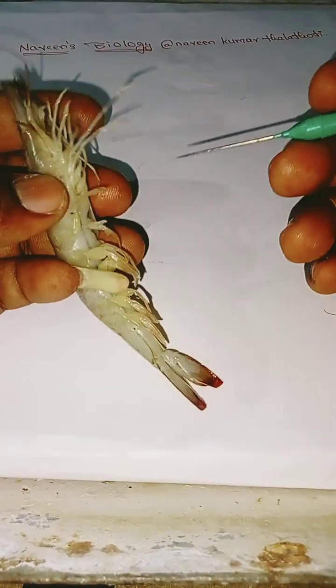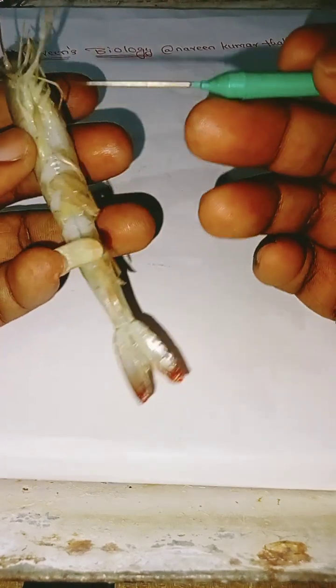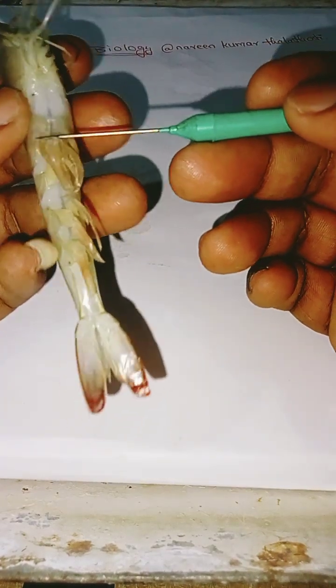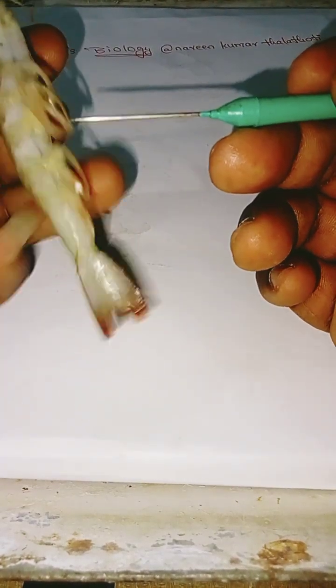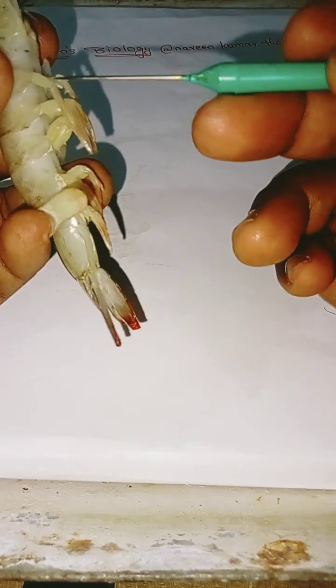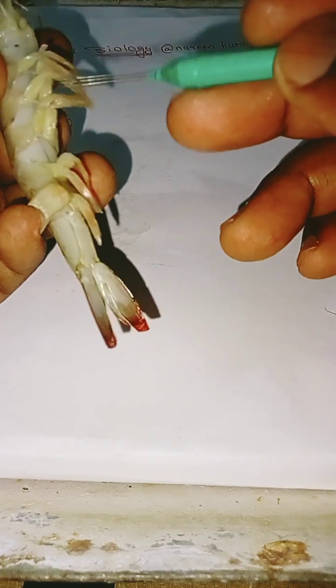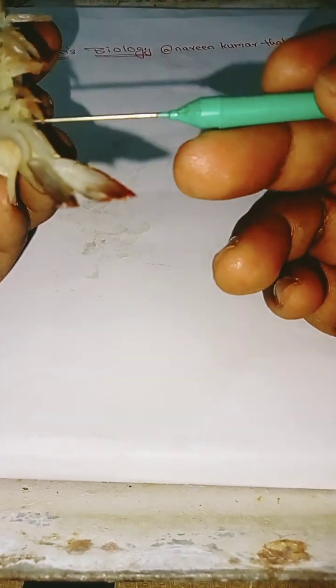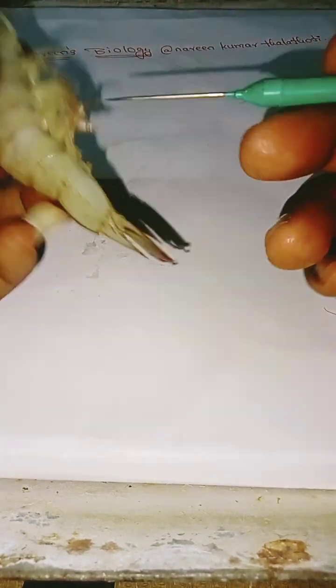Coming to the abdominal appendages, there are 6 pairs: 1, 2, 3, 4, 5 and 6.